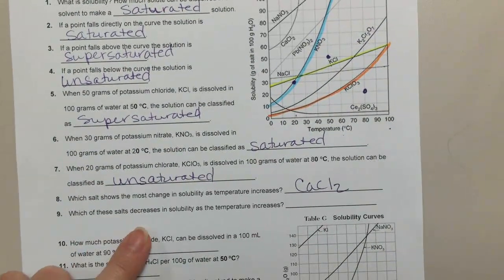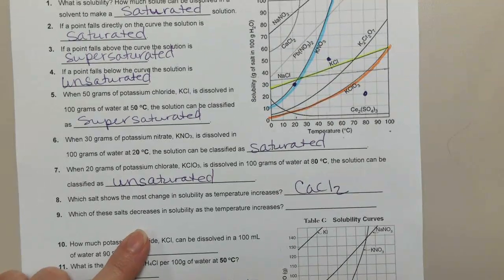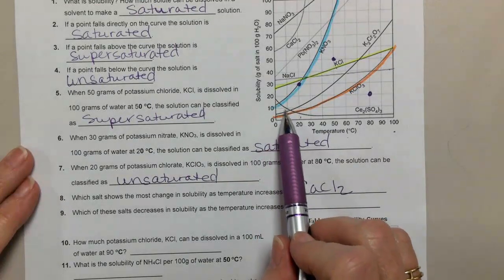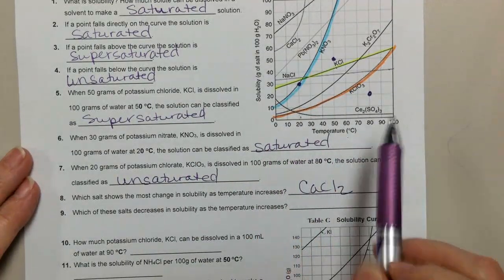Which of these salts decreases in solubility as temperature increases? Well, let's look at that line right there. You see that one? It has a decrease in solubility.